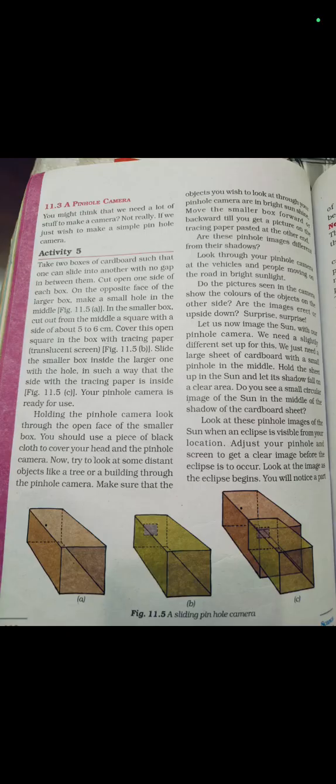Take 2 boxes of cardboard such that one can slide into another with no gap in between. Cut open one side of each box. On the opposite face of the larger box, make a small hole in the middle. Figure 11.5. In the smaller box, cut out from the middle a square with a side of about 5 to 6 centimeter. Cover this open square in the box with tracing paper, a translucent screen.